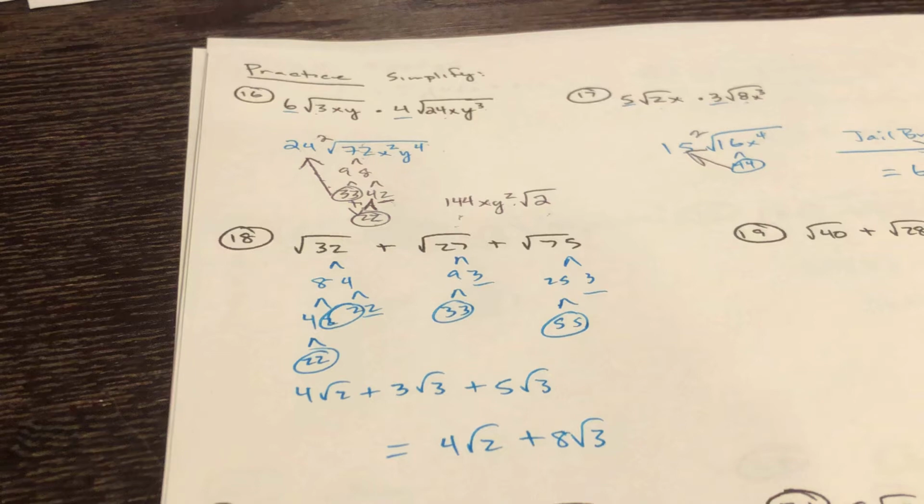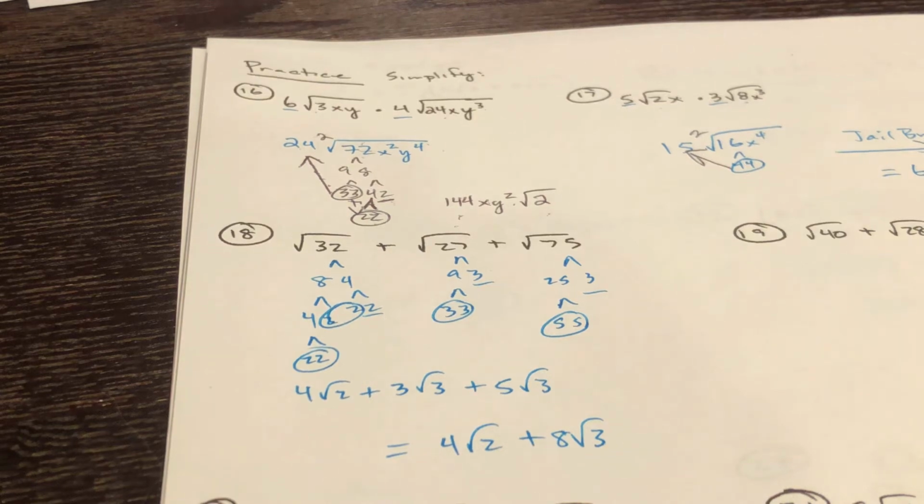Folks, this is where the TI-30XS MultiView or some Casios really help out because you can type in square root of 32 and it gives you 4 root 2. Type in square root of 27 gives you 3 root 3. Type in the square root of 75 gives you 5 root 3. You can maybe type it all in together and it might give you this 4 root 2 plus 5 root 3 or 8 root 3.